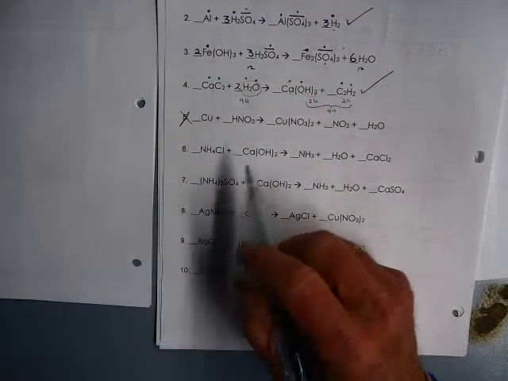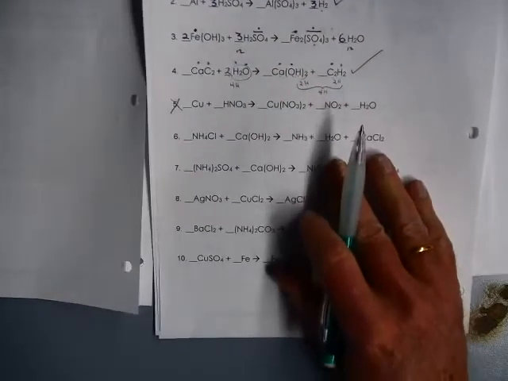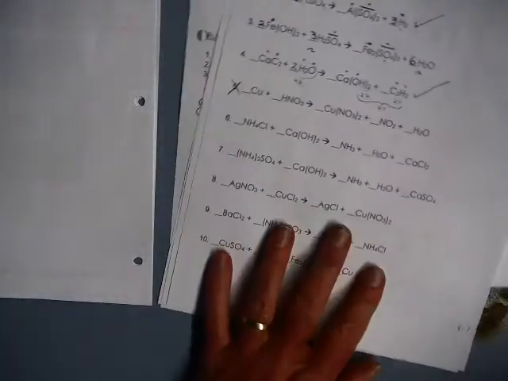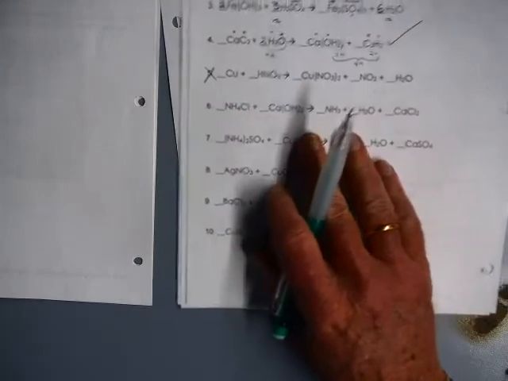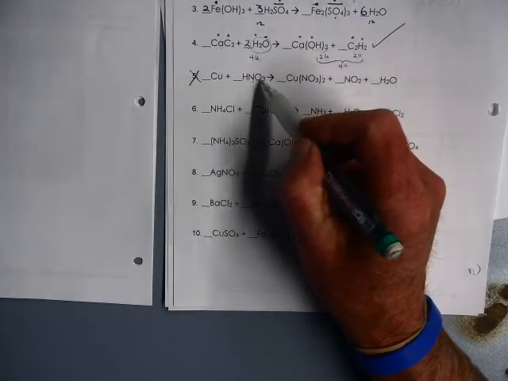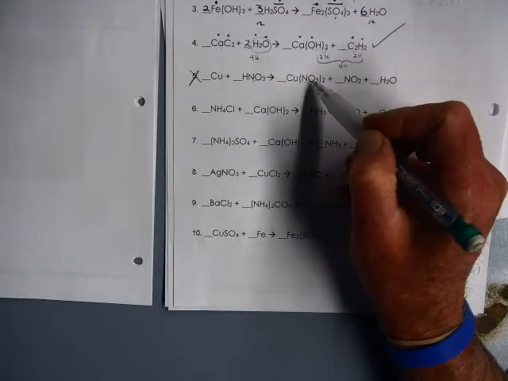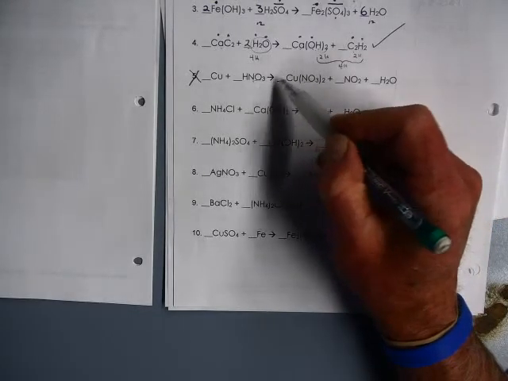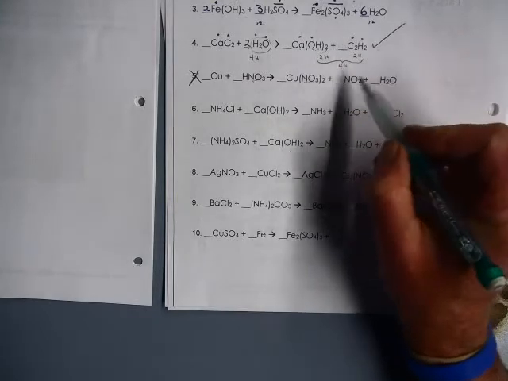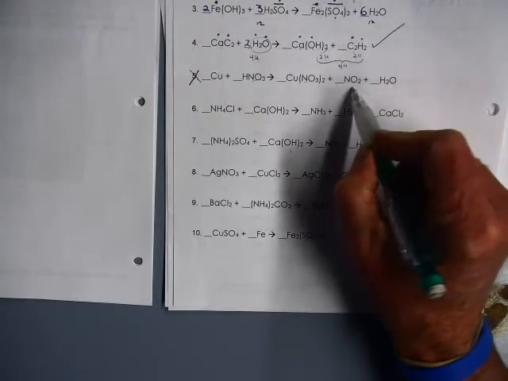What you would do here in examining this is, this is in the way. Just in examining this, if you were assigned something like this, you would look at here and you say, well, I've got a nitrate here, and I've got nitrates here. Can I balance these? And the answer is no, because NO2 exists here.